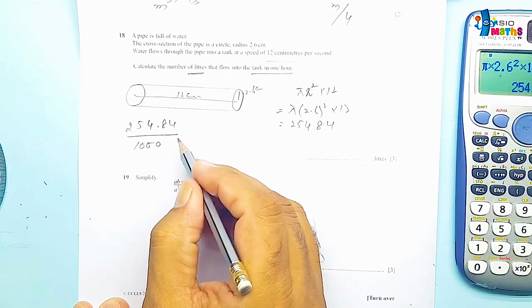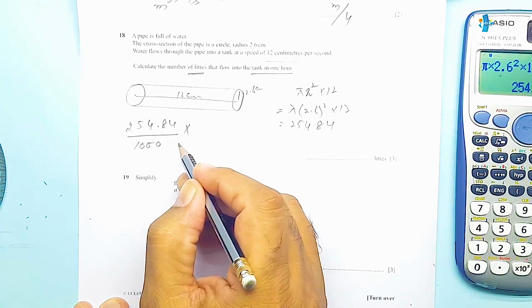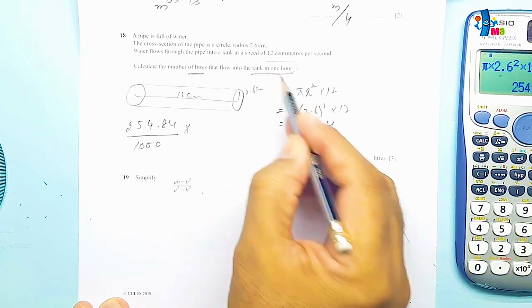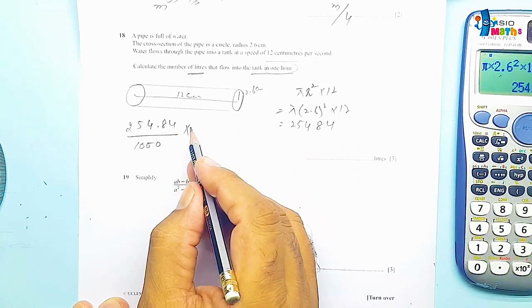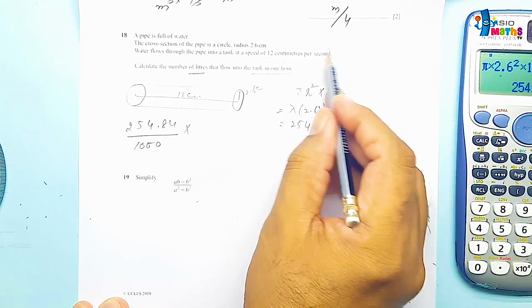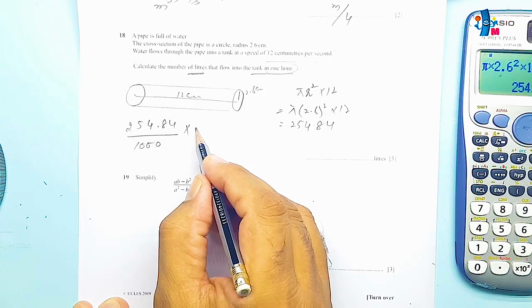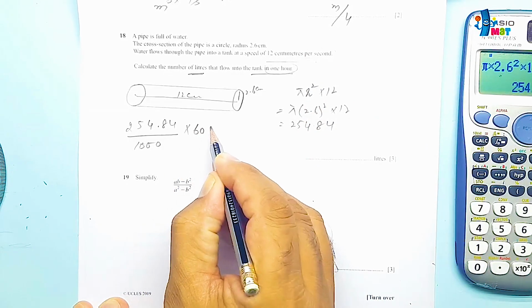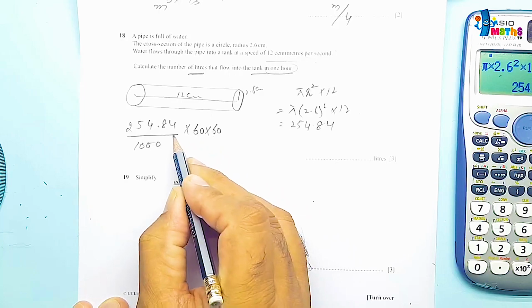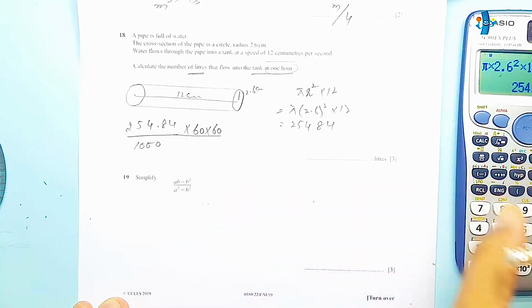So this will be divided by 1000, and they are asking for 1 hour, but this is per second. So we'll have to change into minutes, and minutes then to seconds. So we'll have to multiply this with 60 and 60.